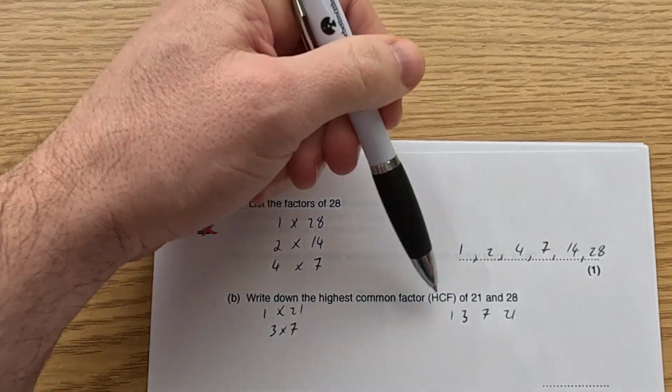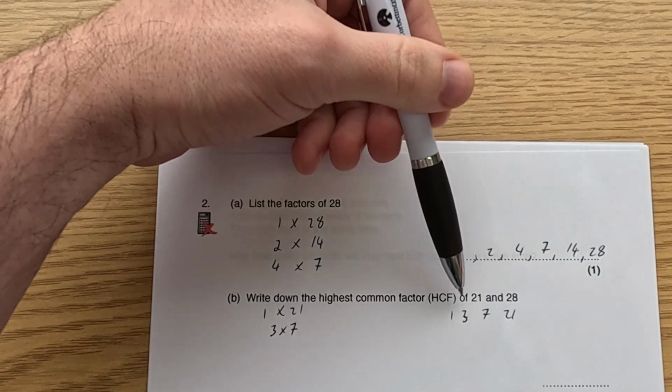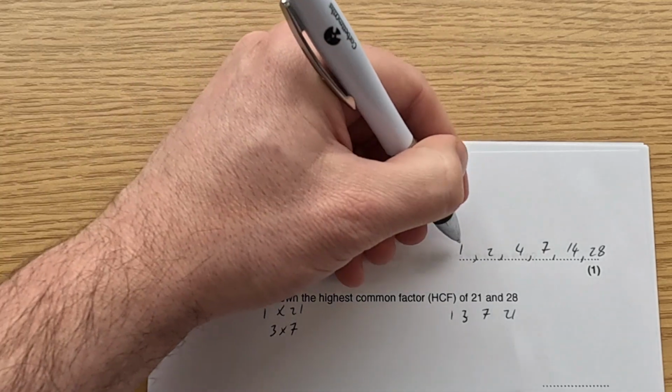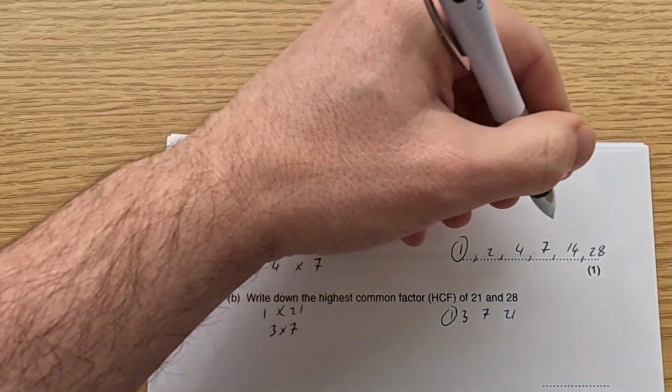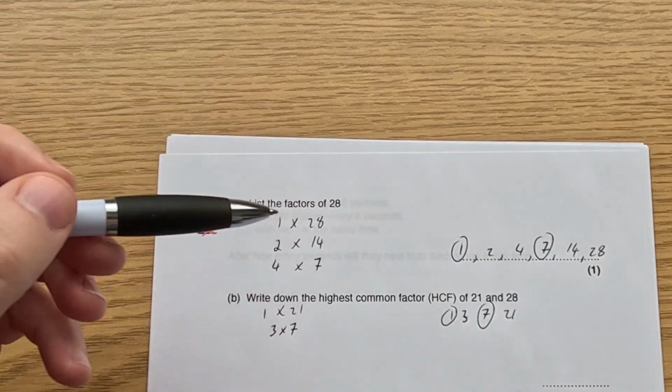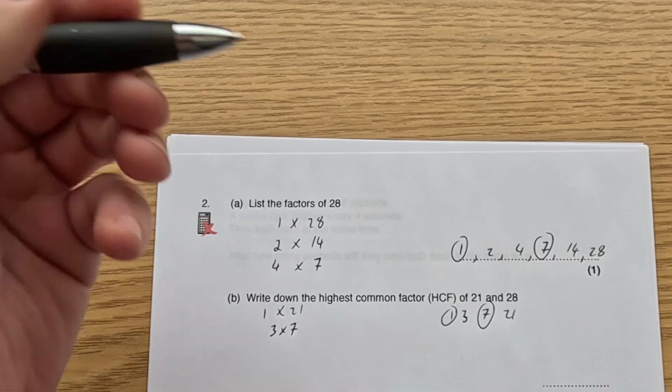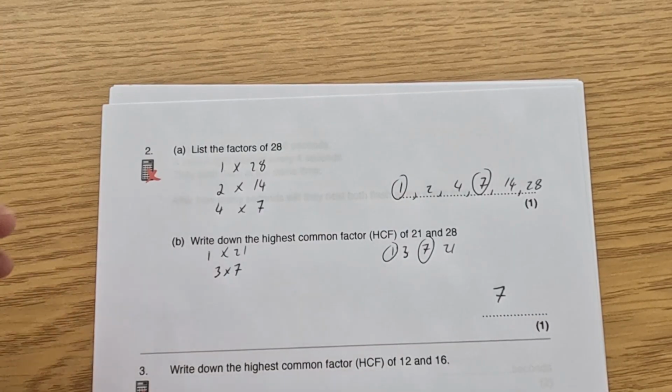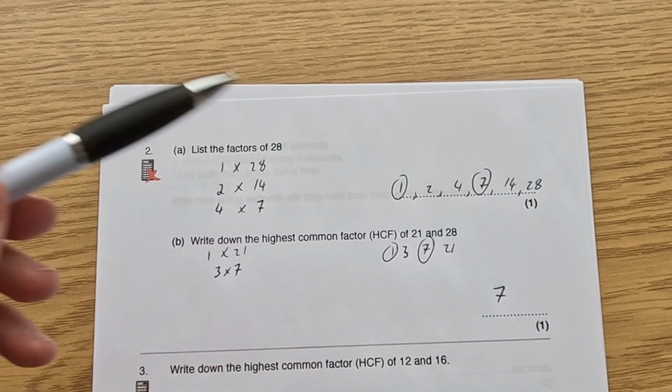Now we're trying to find the highest common factor of 21 and 28. So let's circle the common factors. Well, 1's a common factor, and also 7's a common factor. And they're all the common factors, 1 and 7. So we're trying to find the highest common factor, so that would be 7. 7 is the highest common factor of 21 and 28.